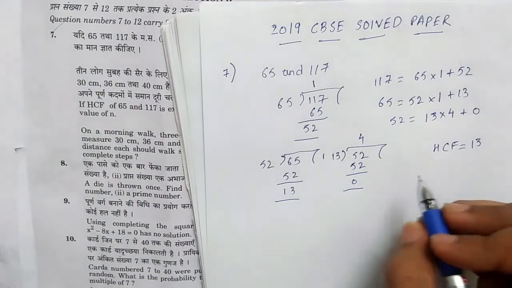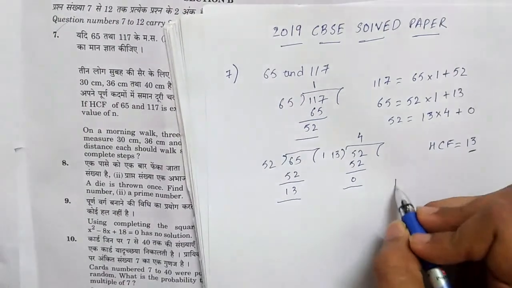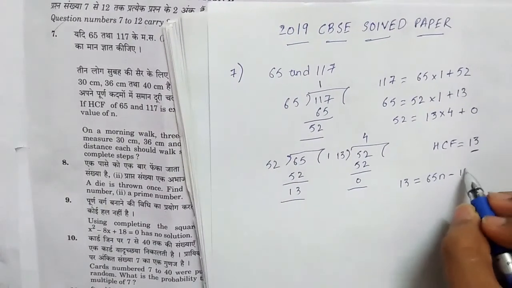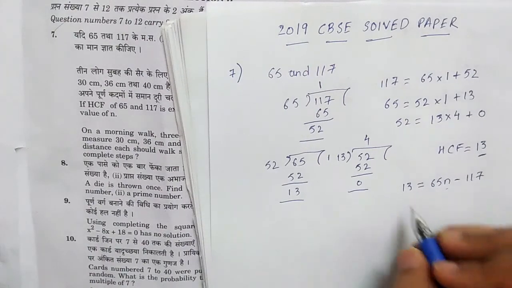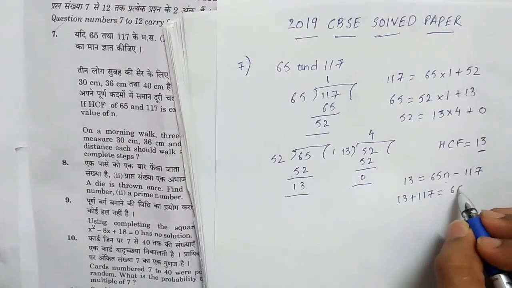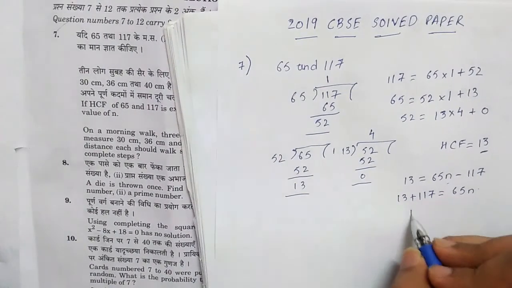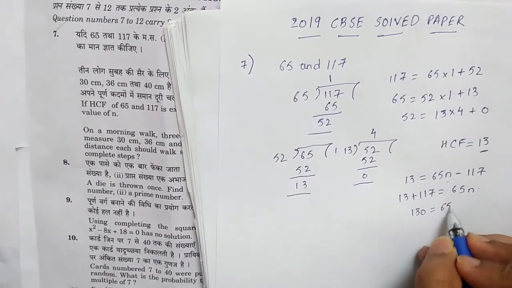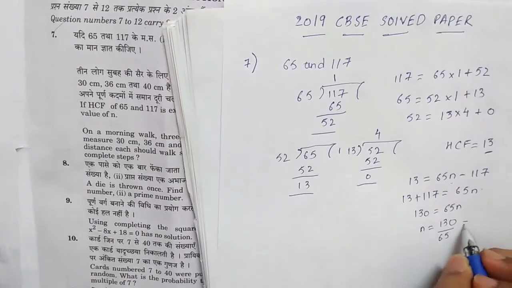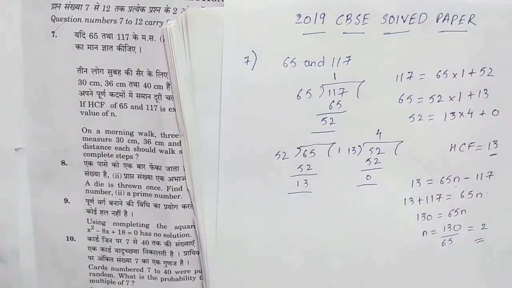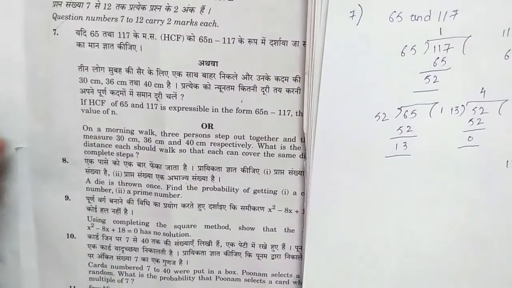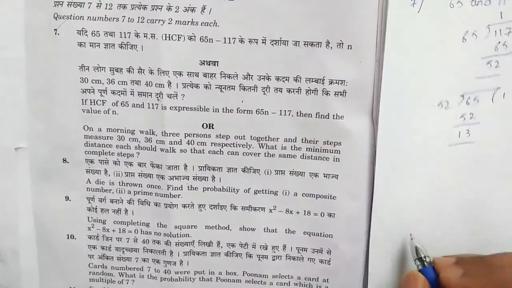Now we are told that the HCF, that is 13, is expressed in the form of 65n minus 117. So we need to find the value of n. Simply simplify the equation. So n will be 130 by 65, that is equal to 2. So that was a simple question asked in 2 marks. Let's move on to the next question, that is the 8th question.